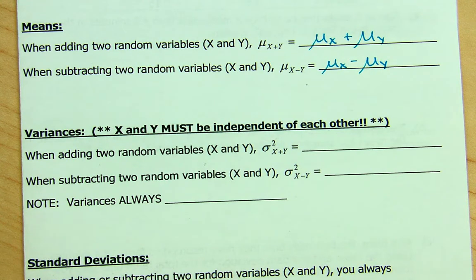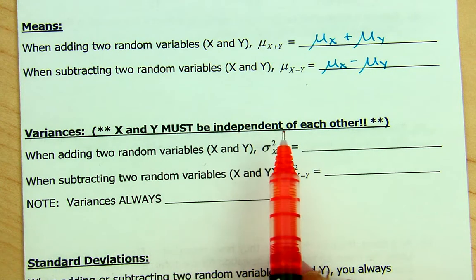Okay? If they don't tell you they're independent, go ahead and do it. But it would be wise to write down, we're not told they're independent, but here's what I would do if they were. But I don't remember ever seeing one where they don't tell you.